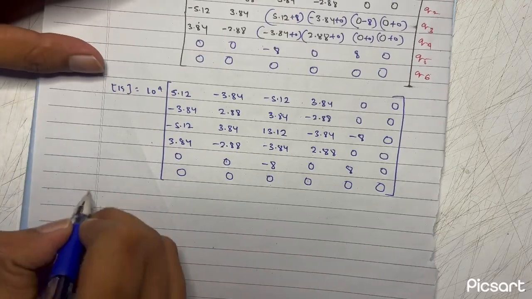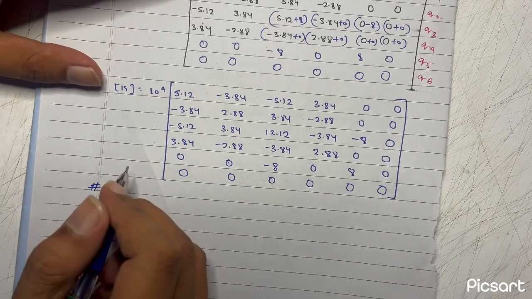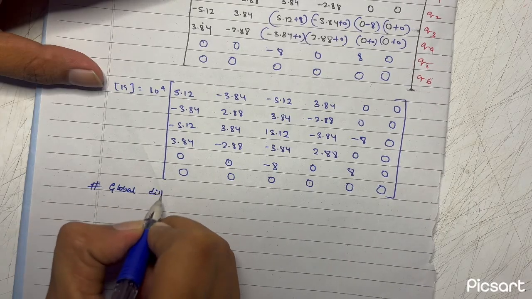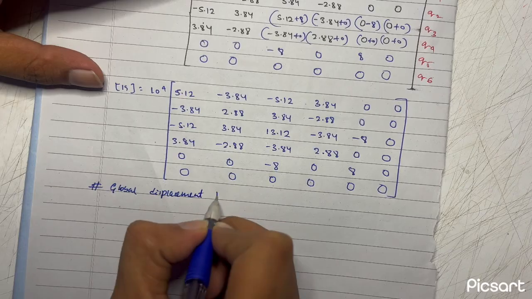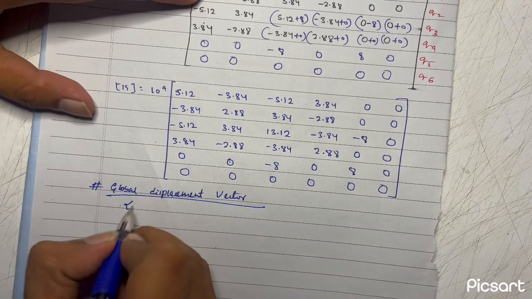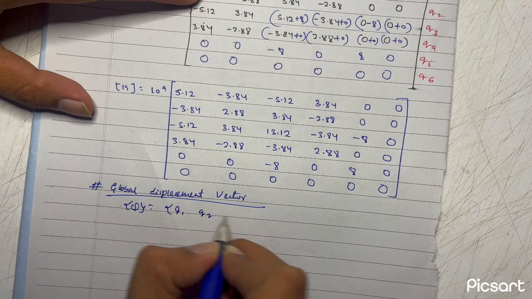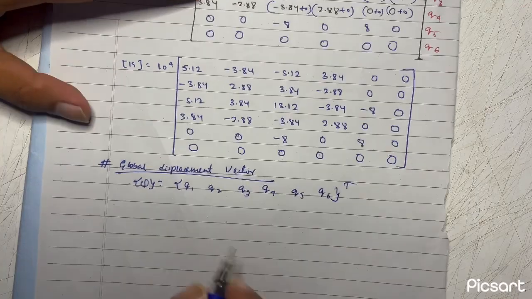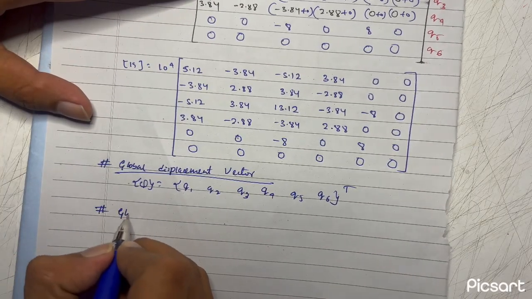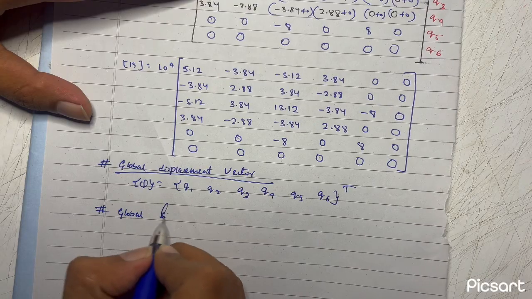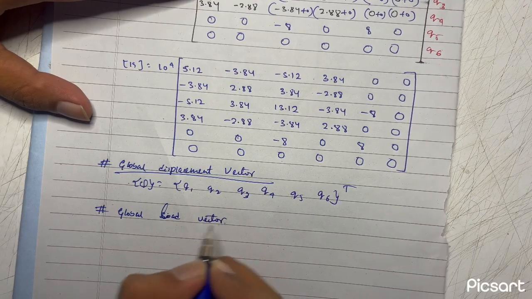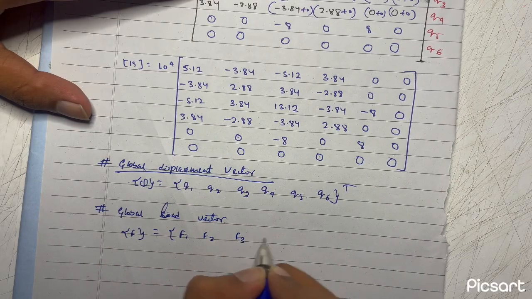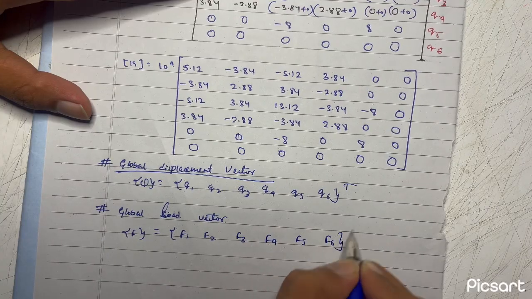Now we have to write global force vector and global displacement vector, first I will write global displacement vector, that is Q is equal to Q1, Q2, Q3, Q4, Q5, Q6, this is transpose. Similarly, global load vector, that is F, F1, F2, F3, F4, F5, F6 transpose.